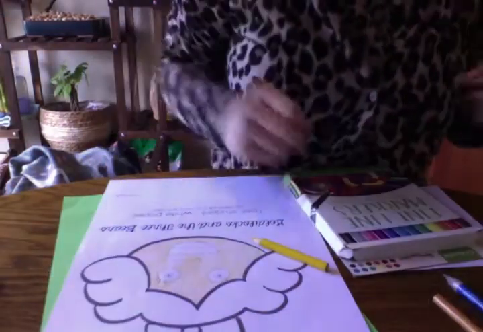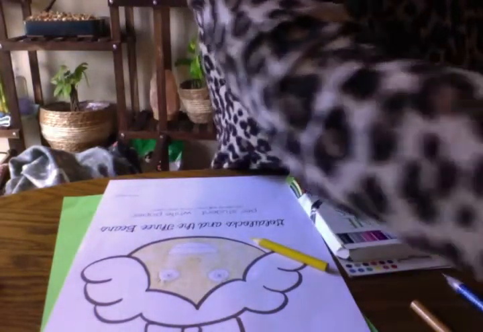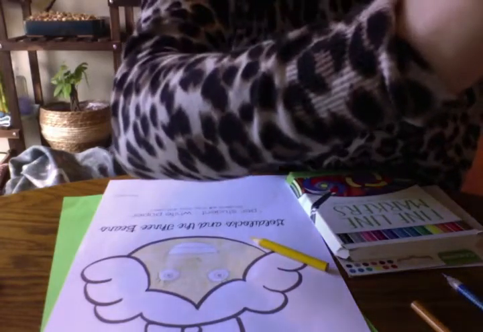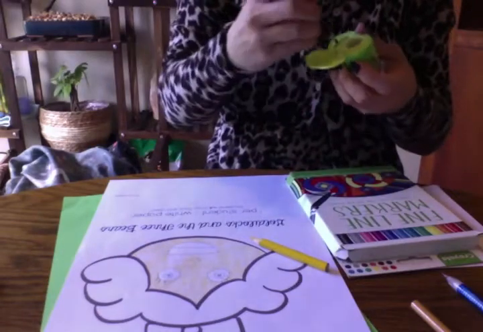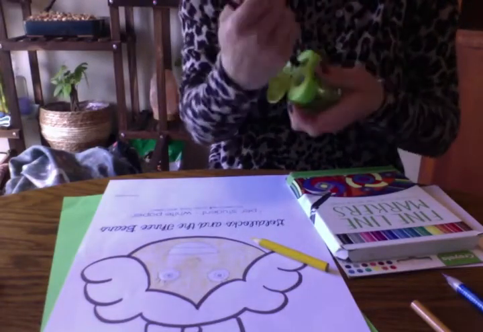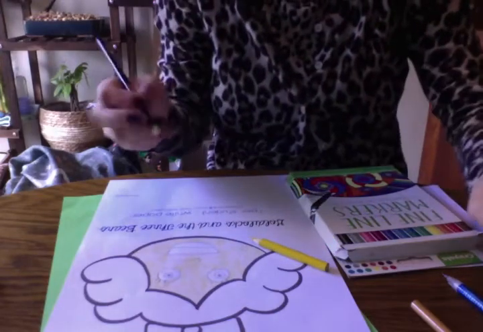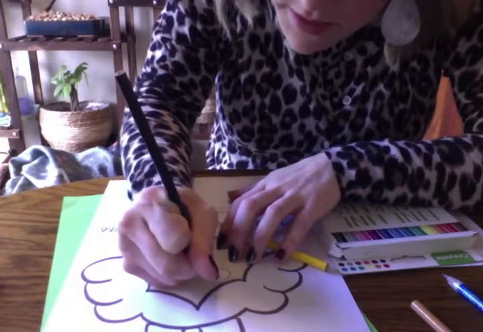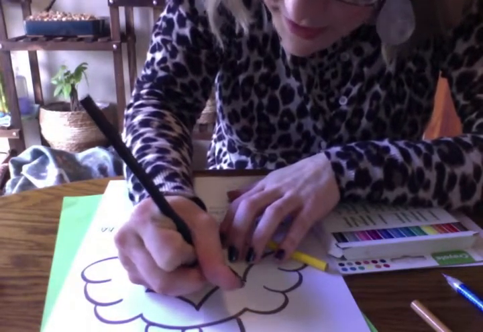Alrighty. Next, I'm going to go ahead and outline her eyes. I always pictured and would describe Goldilocks as being naive. So what I wanted to make sure is that I tried to capture that in her face.